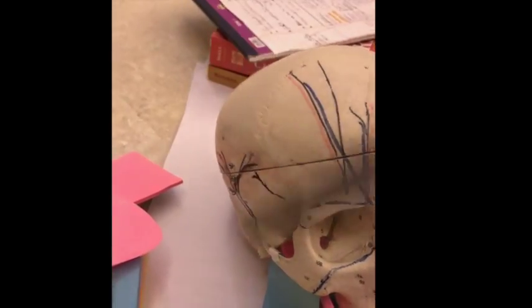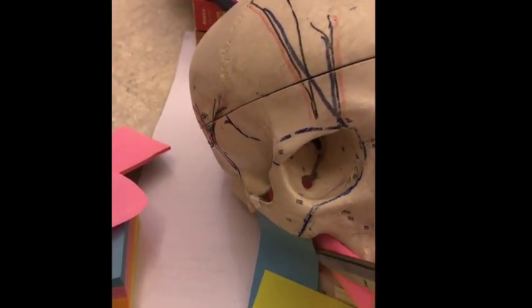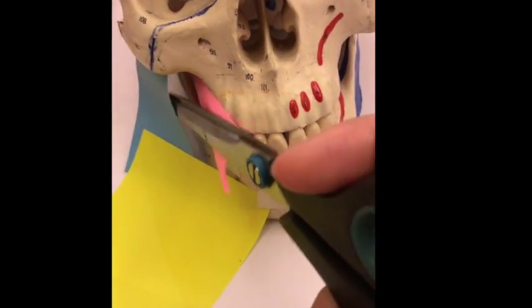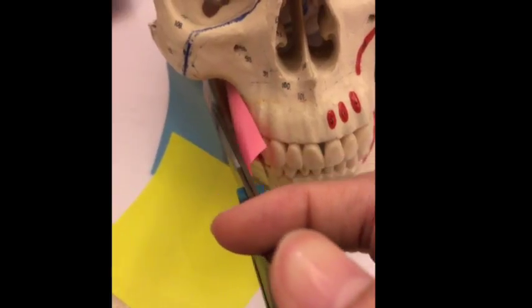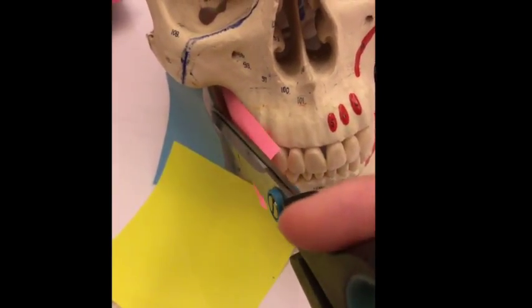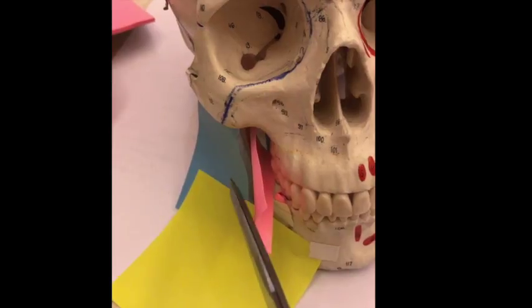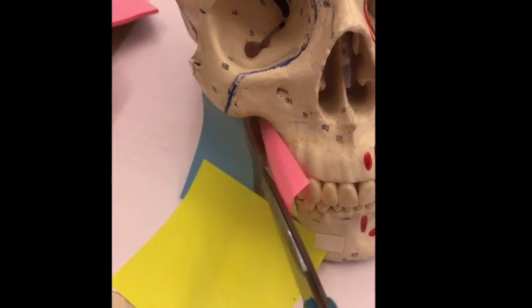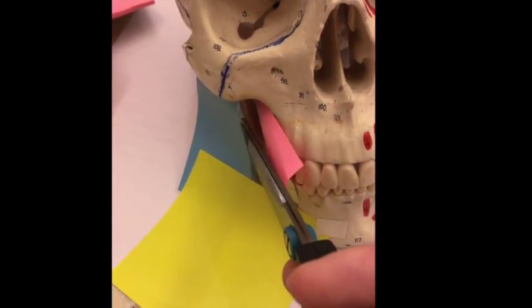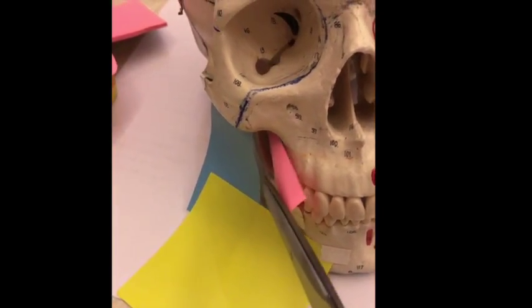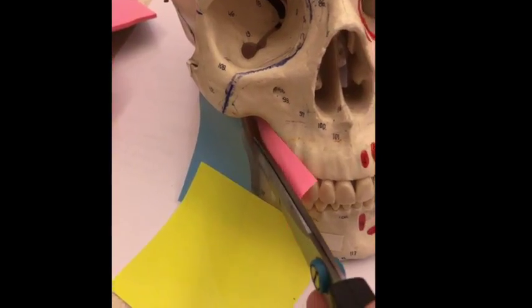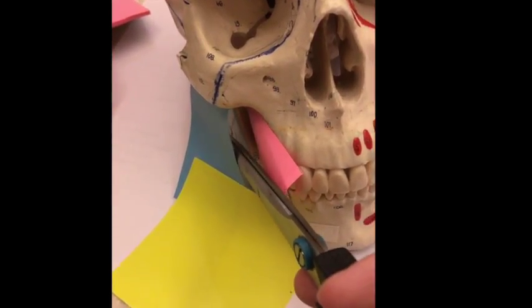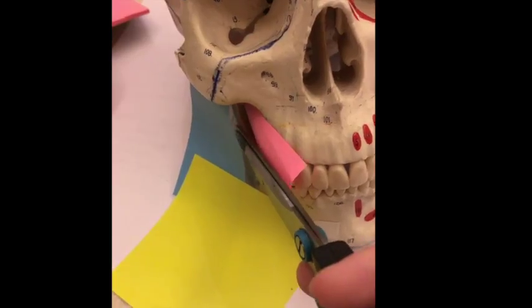And then masseteric. Masseteric is between the masseter muscle and the lateral surface of the mandible. The difference between the buccal space and the submasseteric space or the masseteric space is that the buccal space is anterior to the masseter muscle, but the submasseteric is called sub, so it's underneath the masseter muscle.